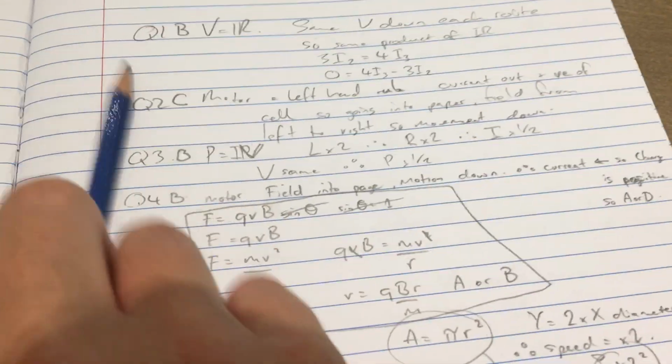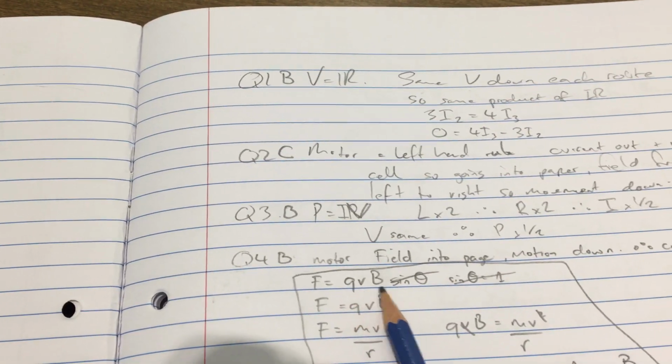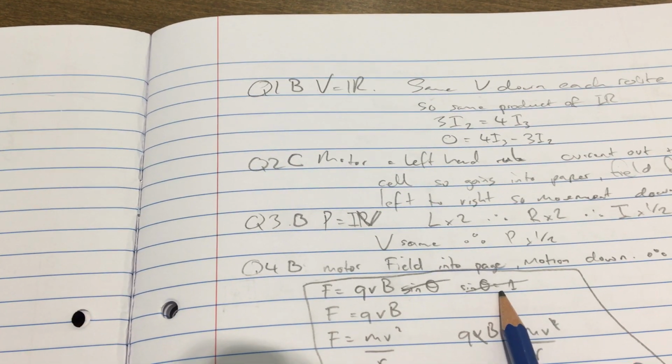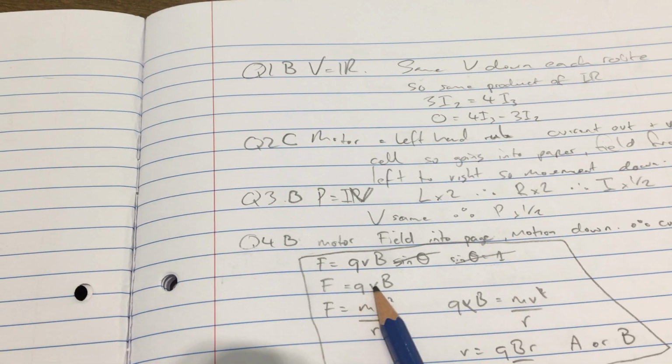And then for the formula part, I did F equals QVB sine theta. Theta's 90 degrees, so sine theta is 1, so got rid of that. F equals QVB.